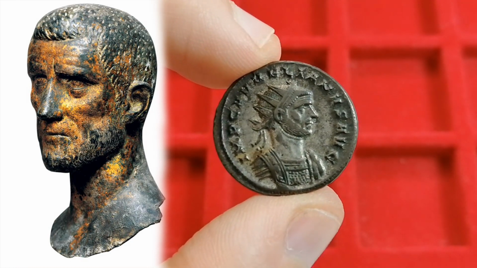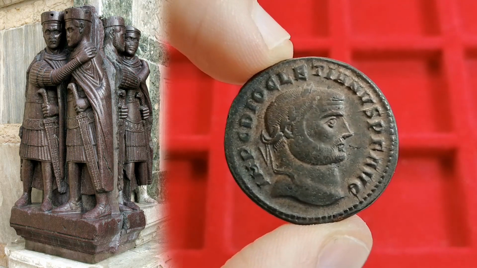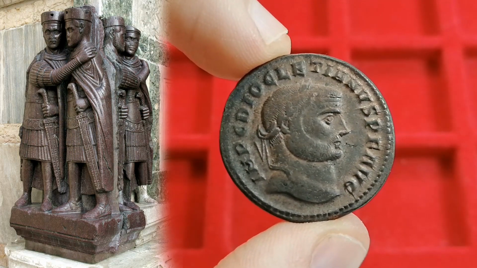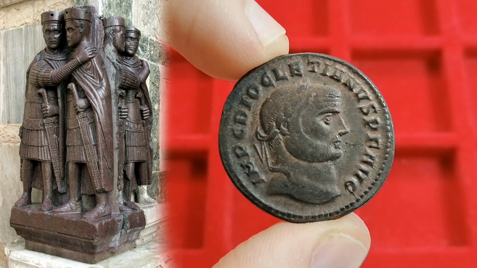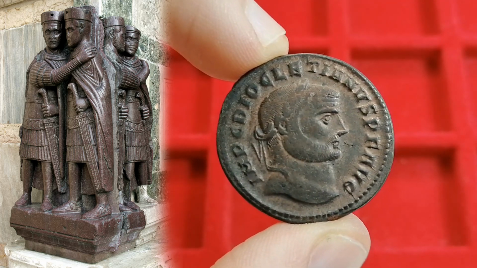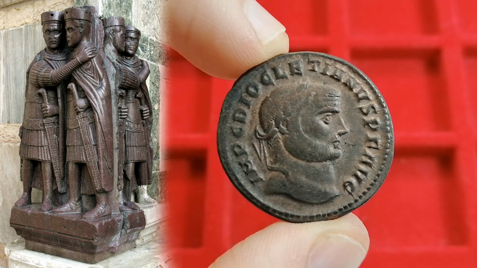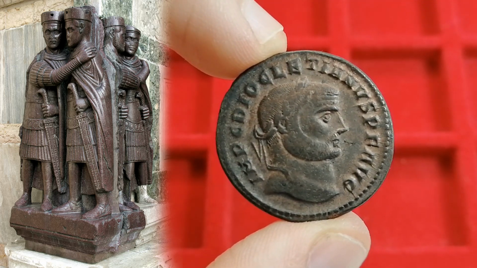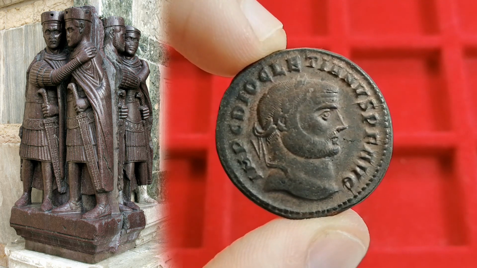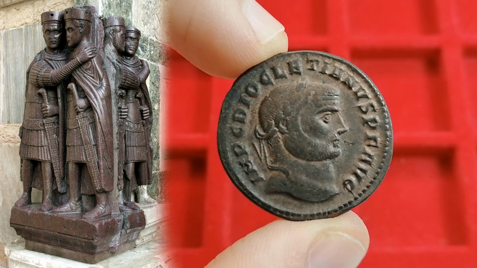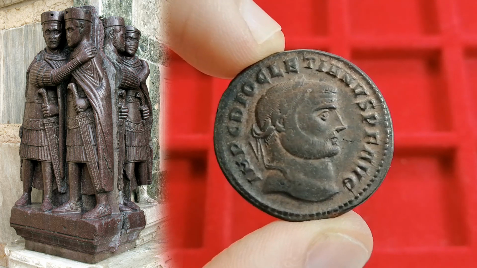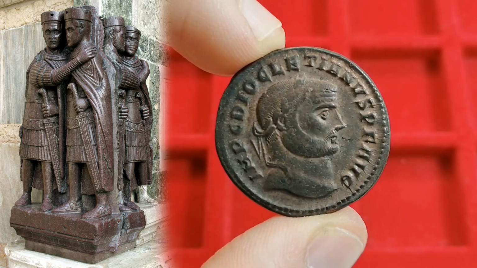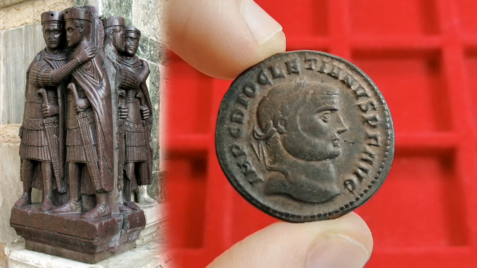But it was with Diocletian and his established tetrarchy that the empire would finally find a ruler that would keep himself in power. Diocletian was a reformer, and among his reforms was a new monetary standard, new coins, and a new way of seeing the emperor. The statue of the Tetrarchs, originally from Constantinople and now in Venice after Venetian crusaders stole it in the sack of Constantinople, illustrates very well this new way of depicting imperial power.